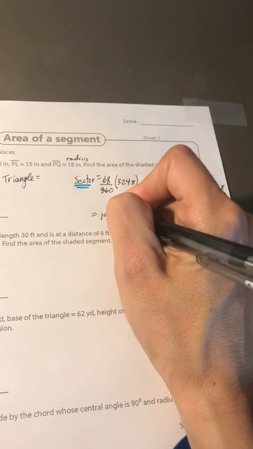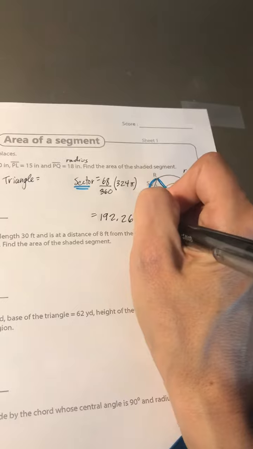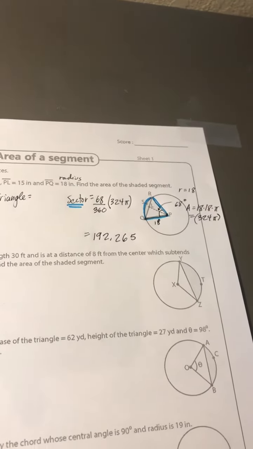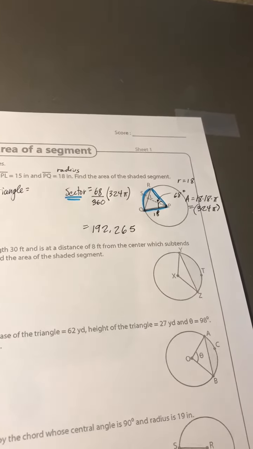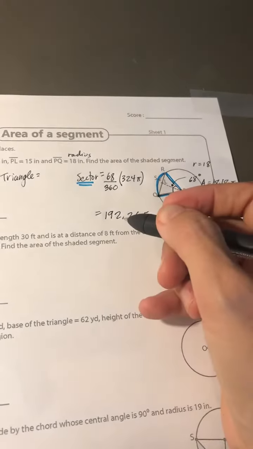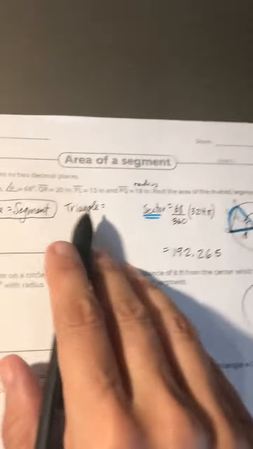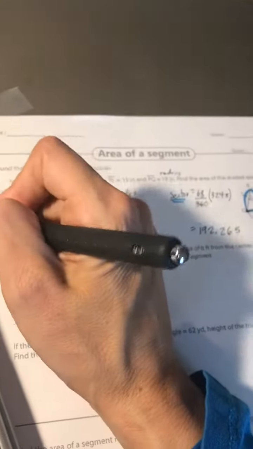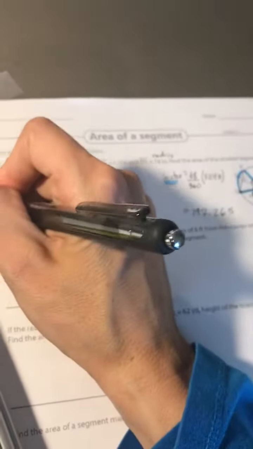Okay, I get 192.265. That's where I'm at. Now I've got to say to myself, what do I do next? Well, if I knew the triangle, I could take the area of the triangle and just subtract it off the sector. So the sector.